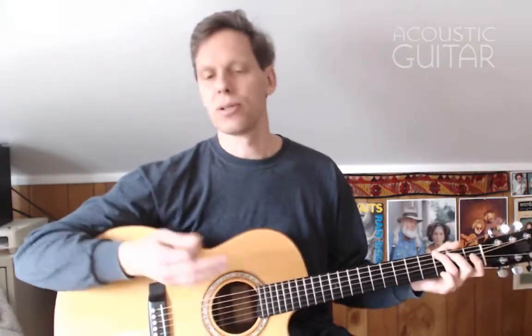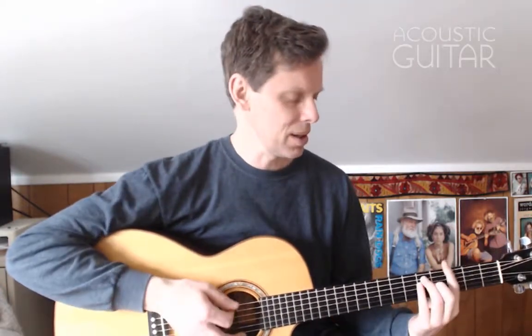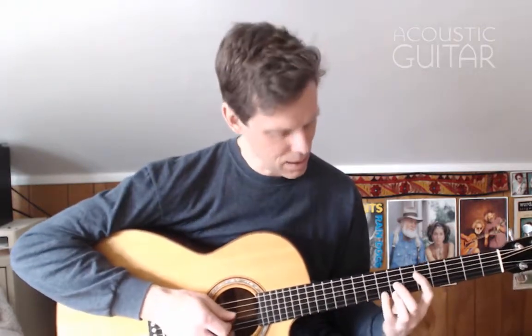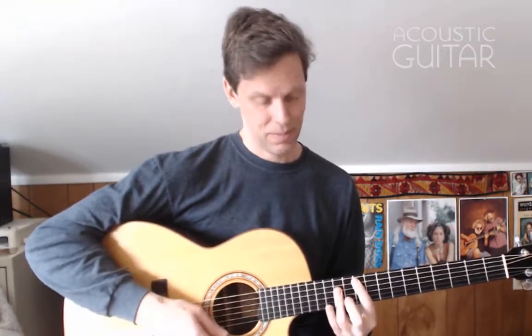If, for instance, you're soloing over a G chord, and you can visualize a G chord in open position and a G chord at the 3rd fret, and at the 5th fret, 7th fret, 10th fret, you've got a big roadmap of possibilities of what and where to play.